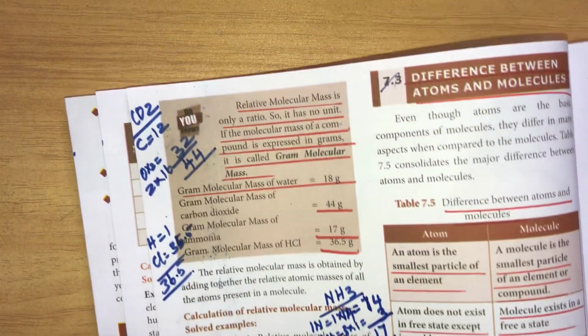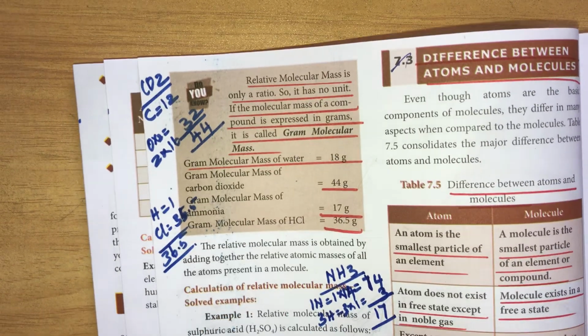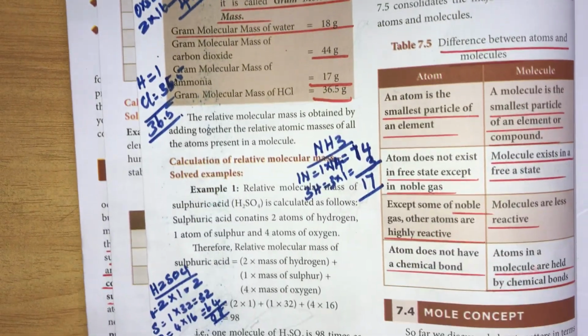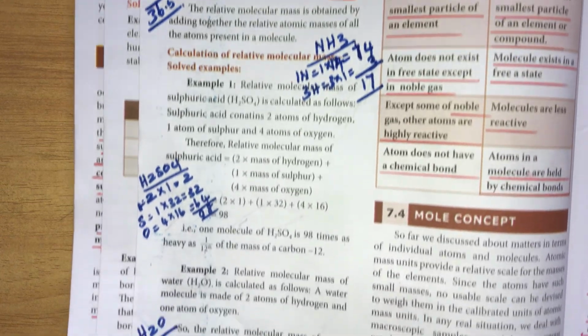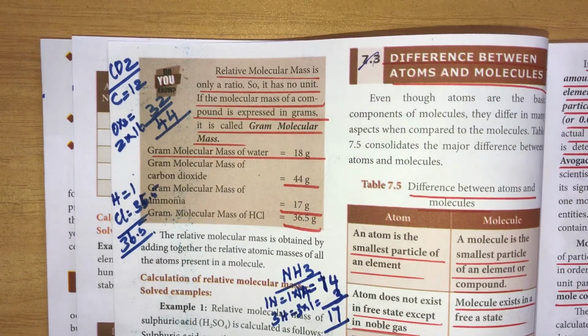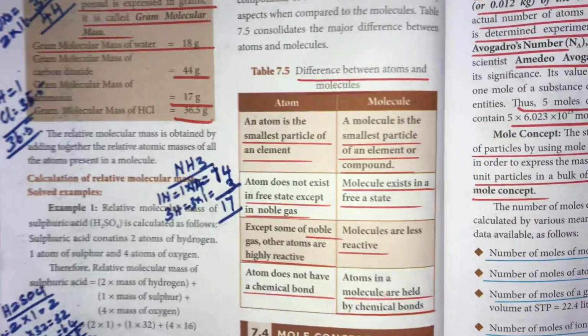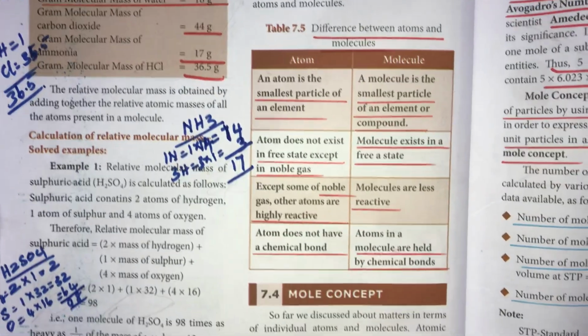So the molecular mass of a substance can also be calculated by the sum of the atomic masses of the atoms present in a molecule. So these are a few examples of calculation of molecular mass. Next one is: what is the difference between atom and molecule?